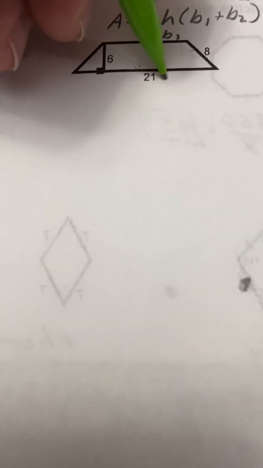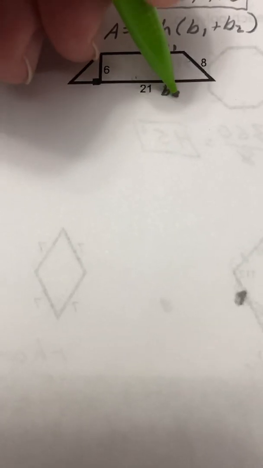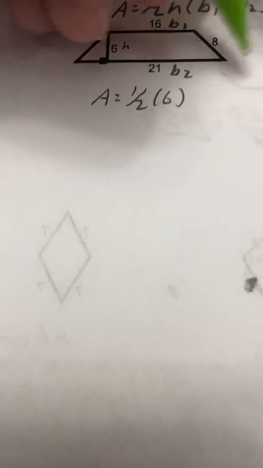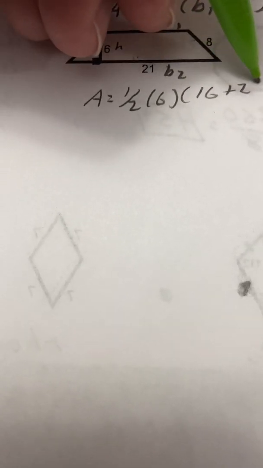16 is base 1, 21 is base 2, and then they've got two numbers here, so we have to recognize that the height is going to be the distance that forms a right angle from the top to the bottom, which is going to be the 6, not the 8. So that's our height. So area equals 1/2 of 6 times 16 plus 21.